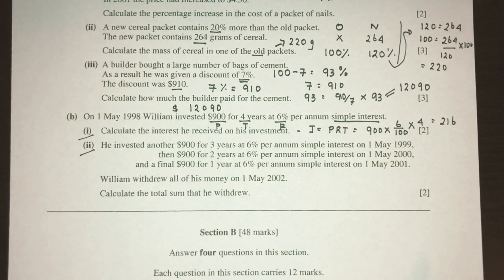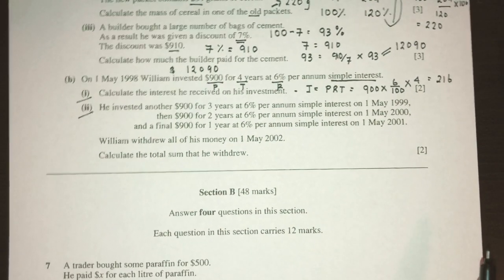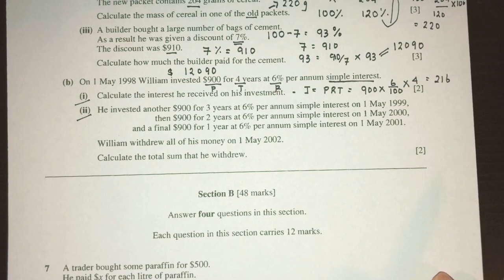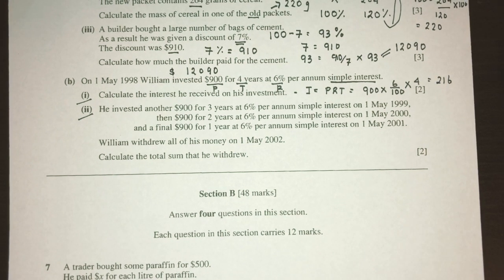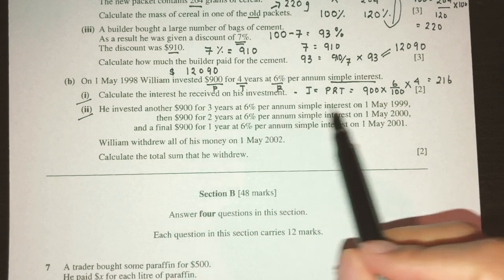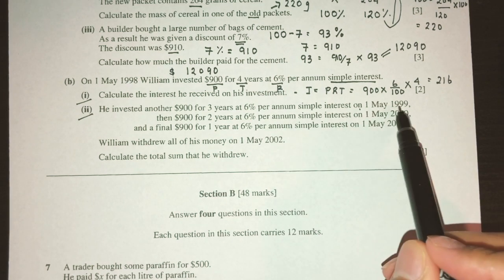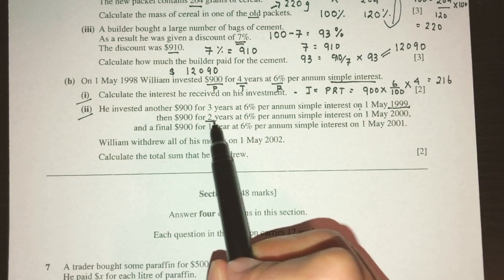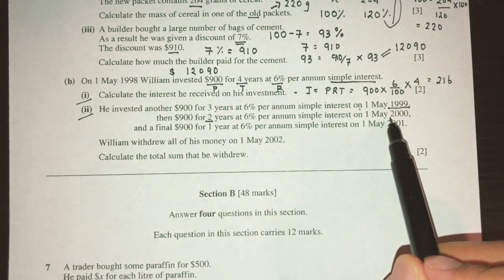Now for part 2, he invested another $900 for 3 years at 6%. Okay, so this is part 2 now, not the same one. He invested another $900 for 3 years at 6% on this year. And then this one again for 2 years and this date.